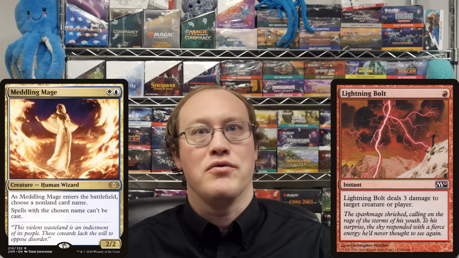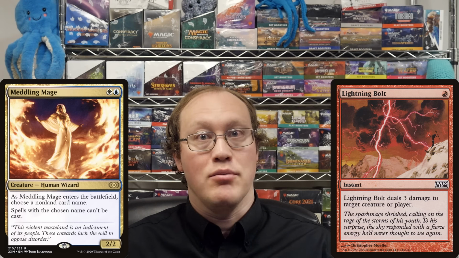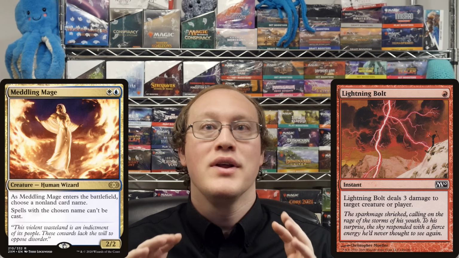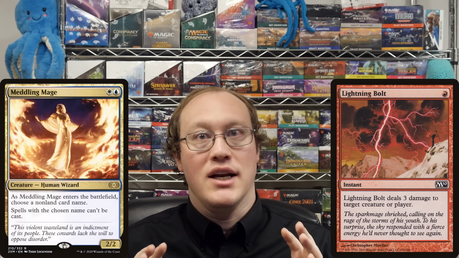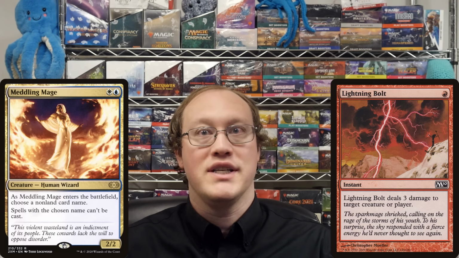Naming a card, therefore, happens as part of the process of Meddling Mage entering. There is no time when Meddling Mage is on the battlefield, and it is legal to cast whatever named card was. If Nick thinks that Amy will name Lightning Bolt, his best bet is to cast the Lightning Bolt in response to the Meddling Mage spell on the stack.